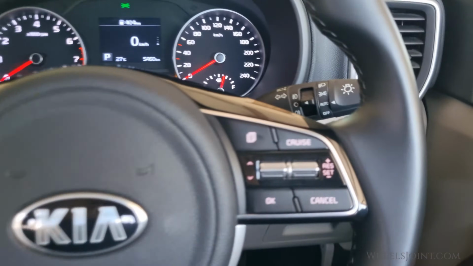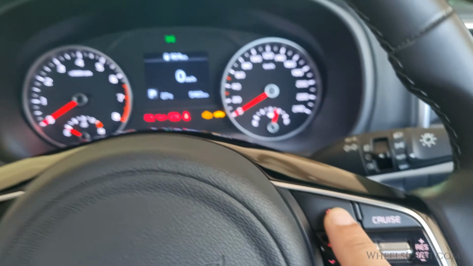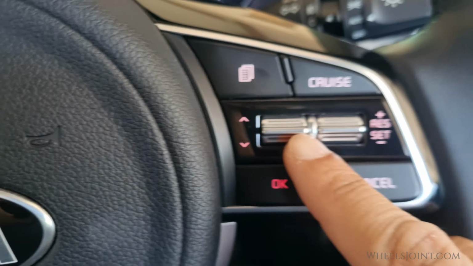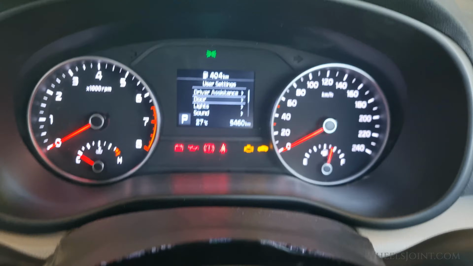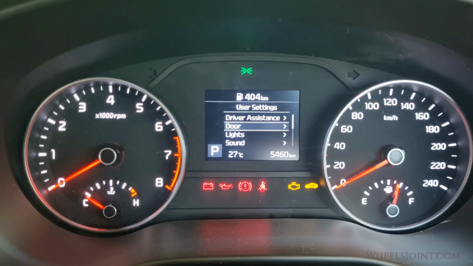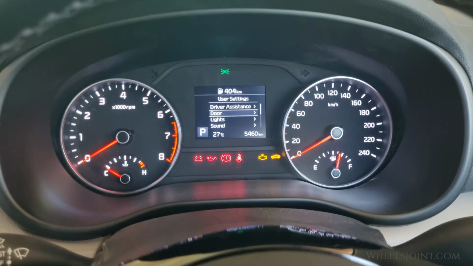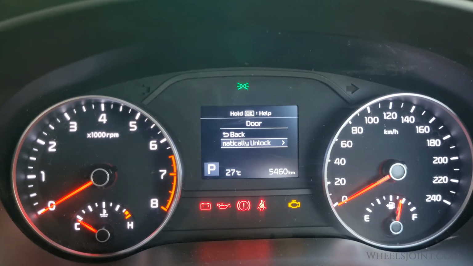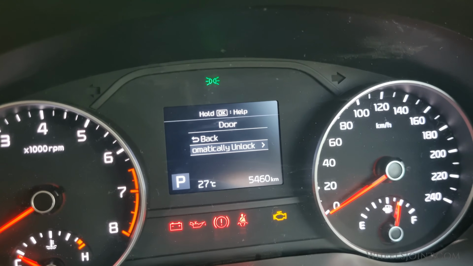Begin by pressing the menu button right here on your steering wheel. This will bring up the User Settings menu on your instrument cluster display. Next, select the door option using this small lever on the steering wheel, and then press the OK button to open its menu. Now select Automatically Unlock.